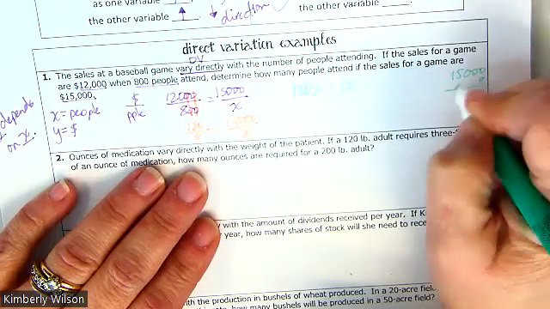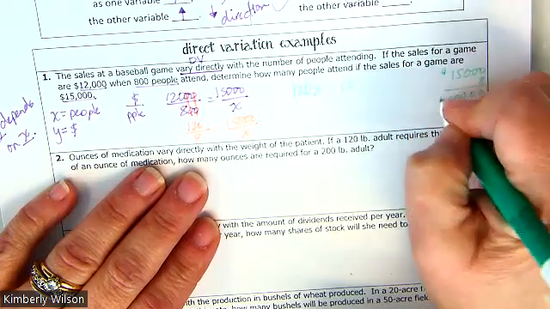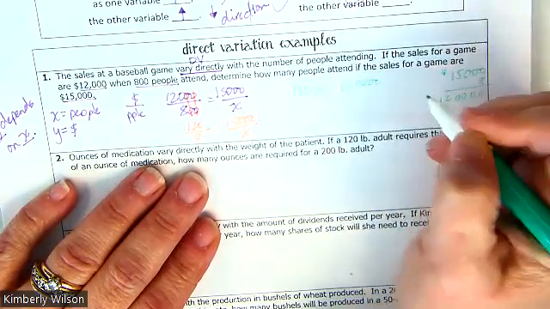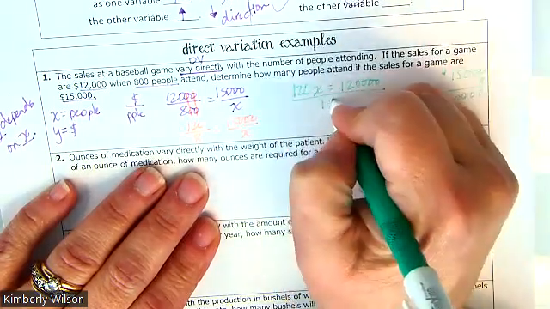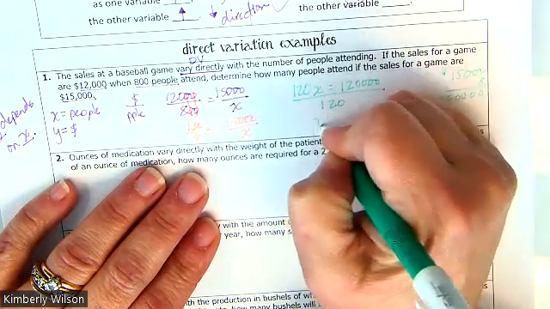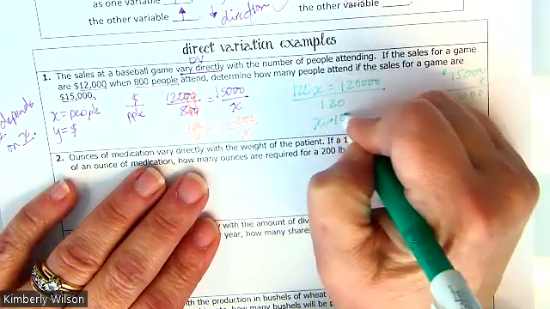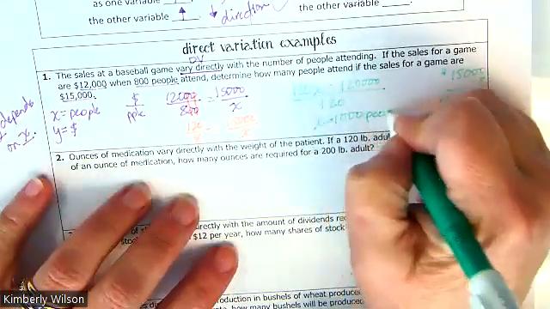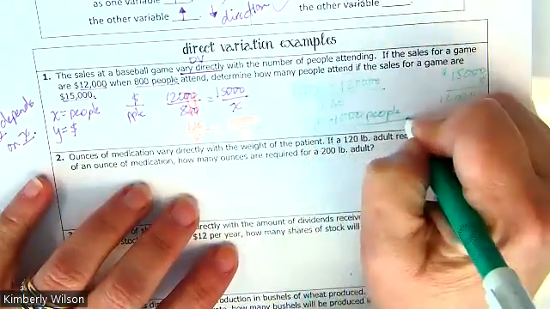Zero, zero, zero, zero, 4. So now we divide by 120 and we get X equals 1,000 people, because you have to have your units.